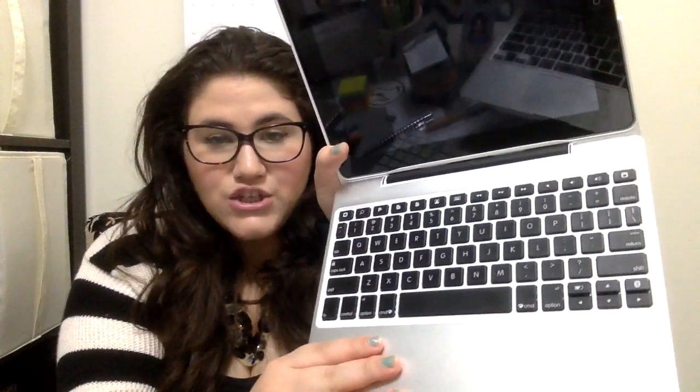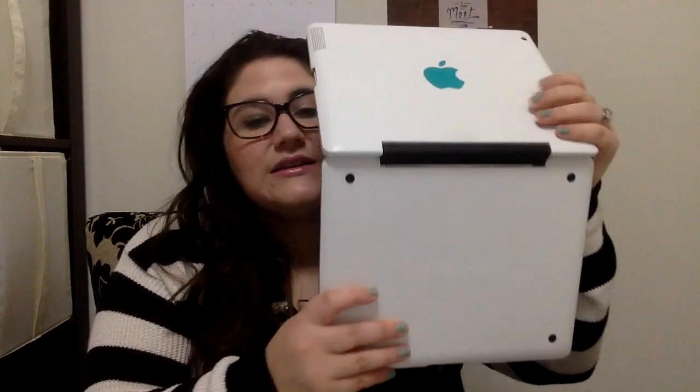Basically, this is a hard shell back here that has a QWERTY keyboard connected to it, and it's Bluetooth enabled. So I turn this on, turn the Bluetooth on my iPad, and it's awesome. I really love this because this case really gives you a lot of options. It's a really good protector.